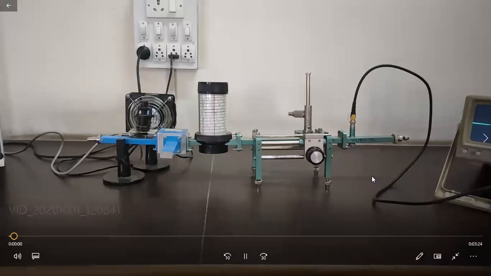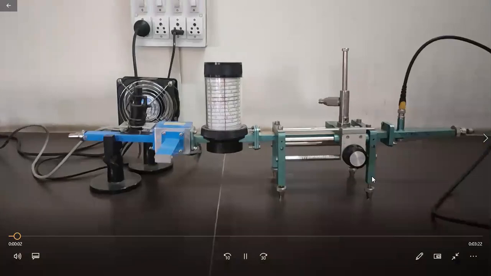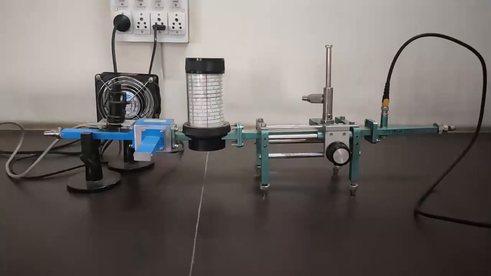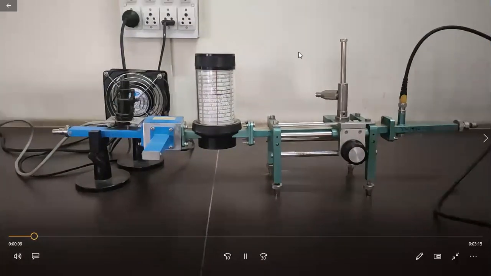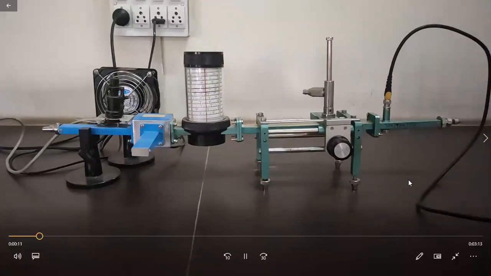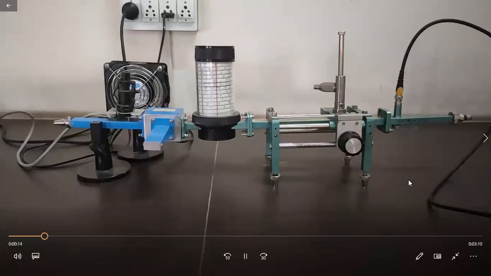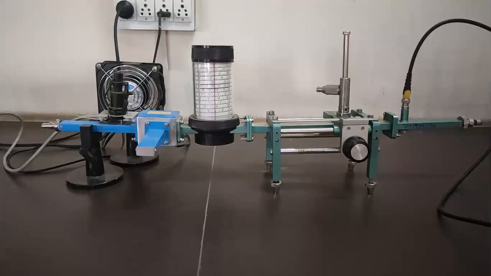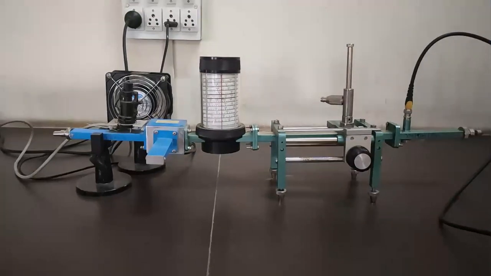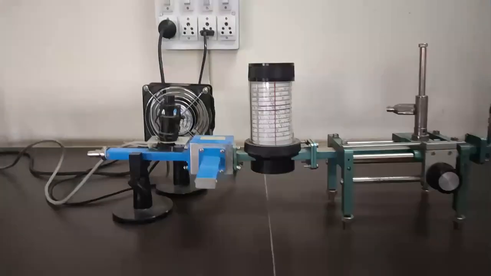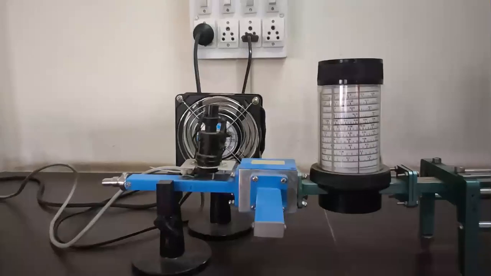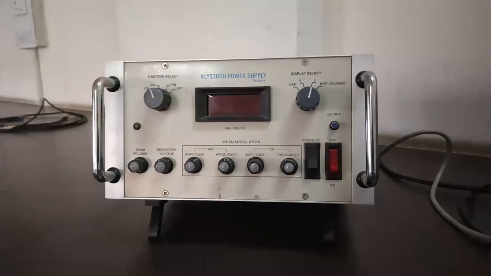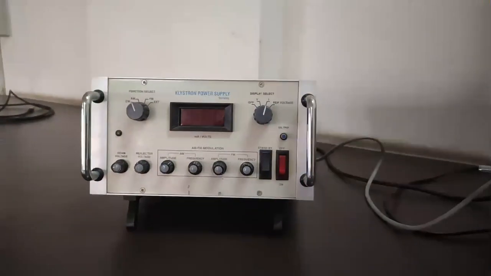Good morning, students. Today we are going for this experiment, that is mode characteristics of reflex klystron, and for that particular experiment we require a microwave test bench setup. As shown here, there is a microwave test bench setup present over here. The first part is a klystron power supply, which is needed to power the klystron.